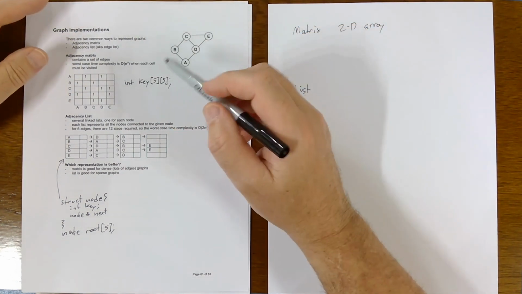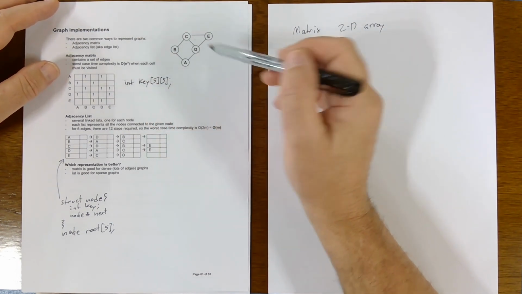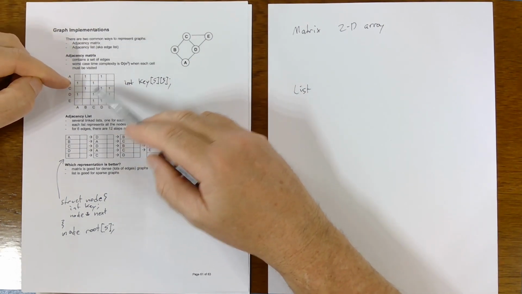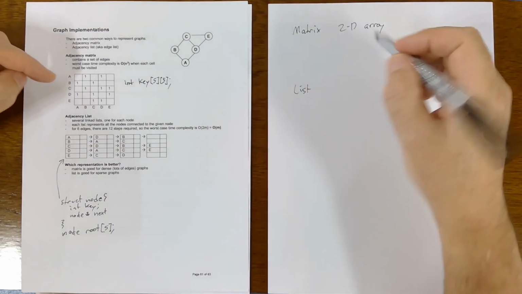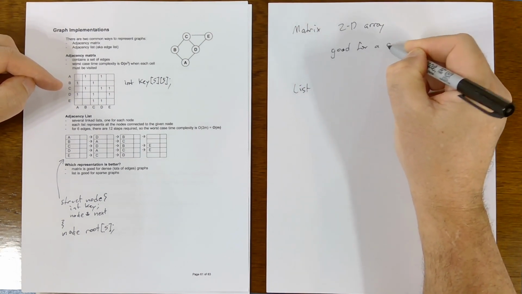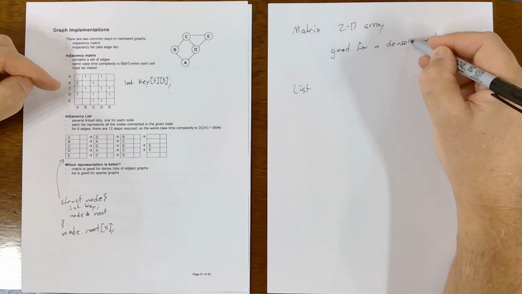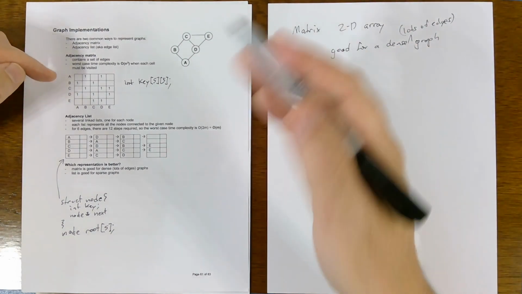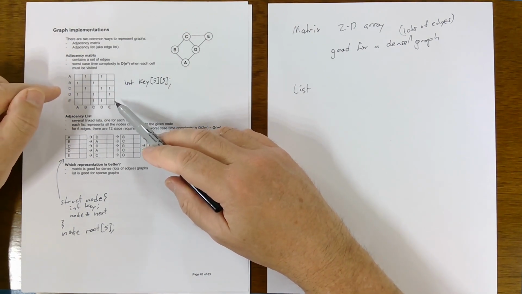Okay, so this is good if you have lots of edges, right? Because imagine if you didn't have a lot of edges, you'd have a lot of blank spots, and you'd be wasting space. So a matrix is basically good for a dense graph. And by dense, I mean lots of edges. It's a good, efficient use of memory, that is, if you have lots of edges.